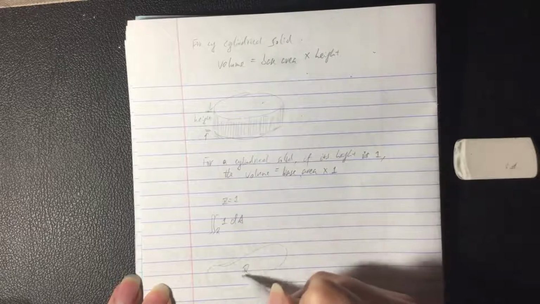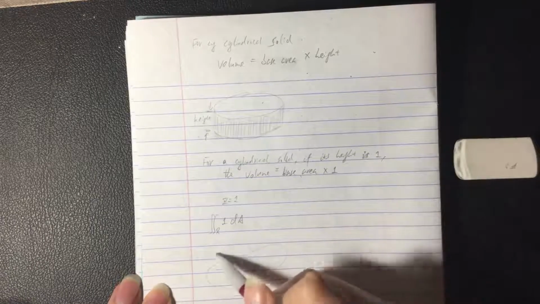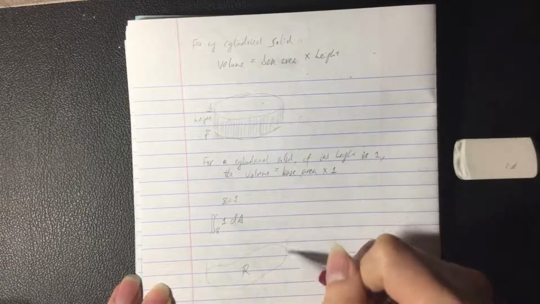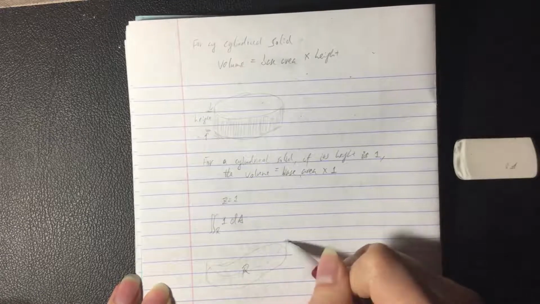Suppose that's region R. Then z equal to 1 is the same shape of solid. z equal to 1 is a plane parallel to the xy plane and passing through 1 on the z axis.